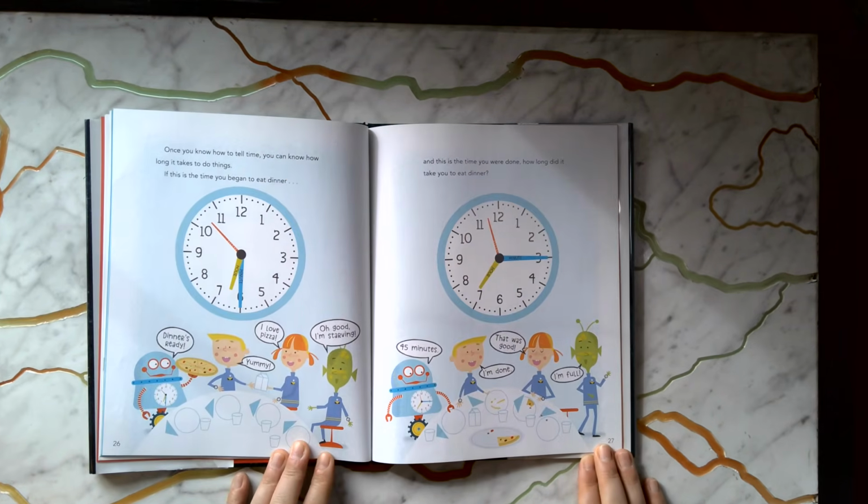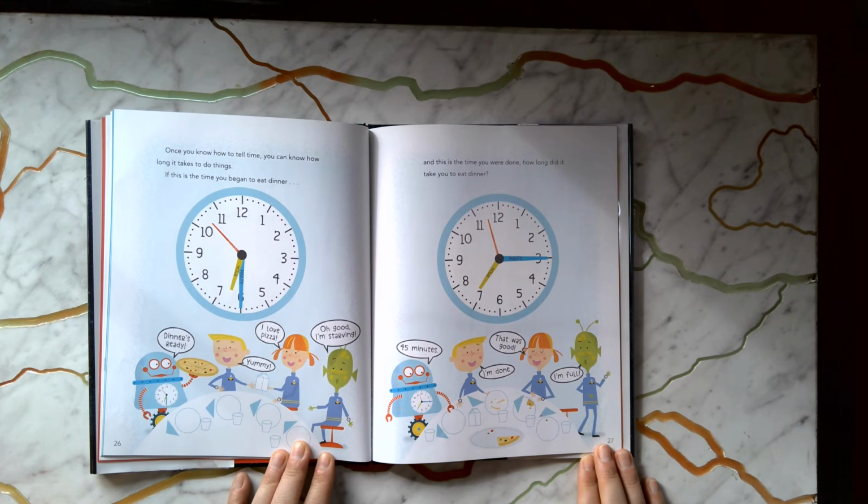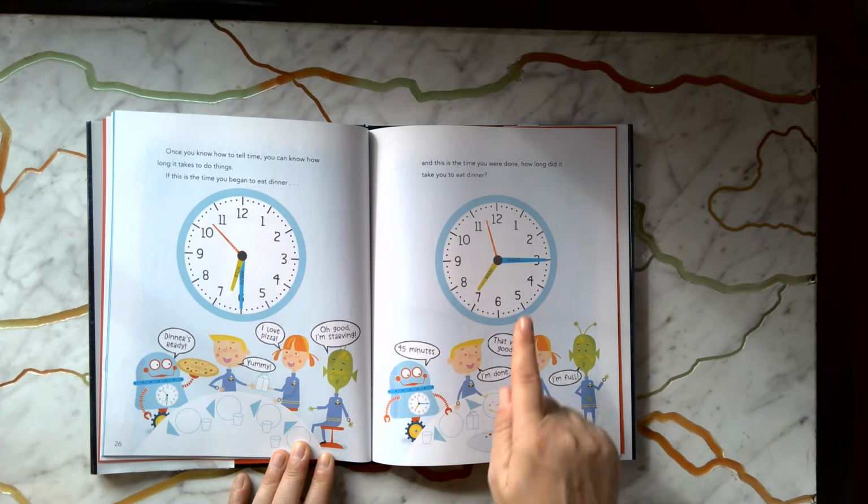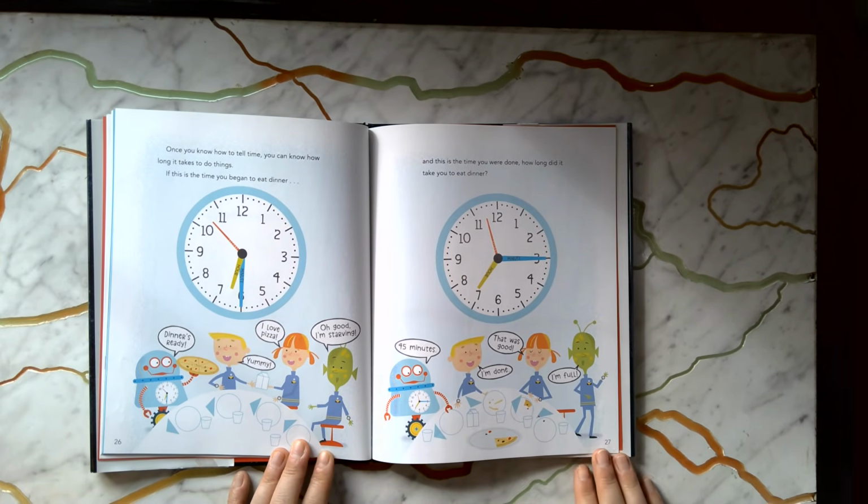Once you know how to tell time, you can know how long it takes to do things. If this is the time you begin to eat dinner, and this is the time you were done, how long did it take you to eat dinner? So this says 6:30, finish at 7:45.